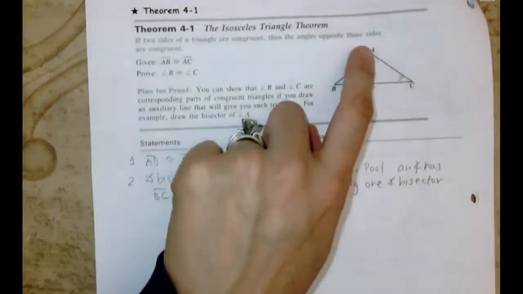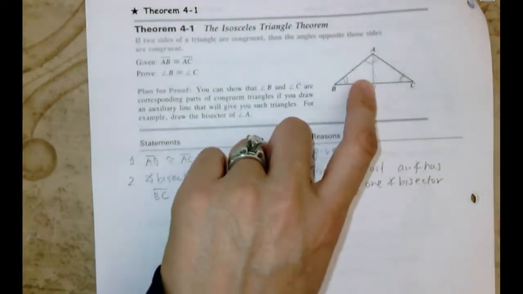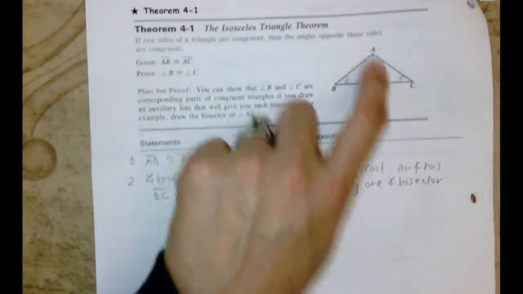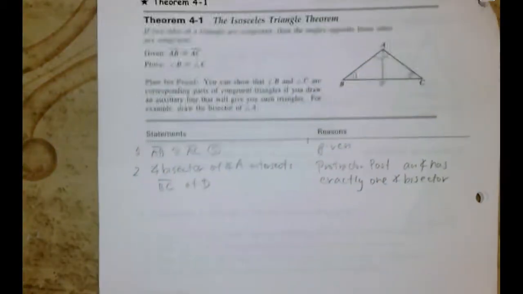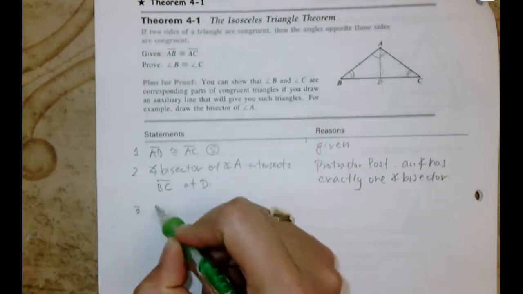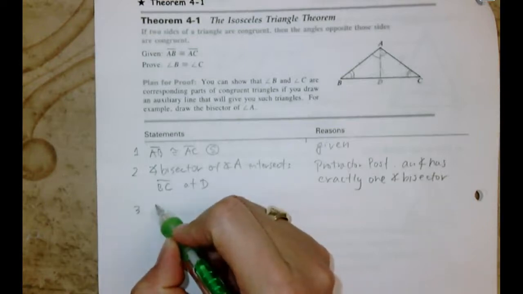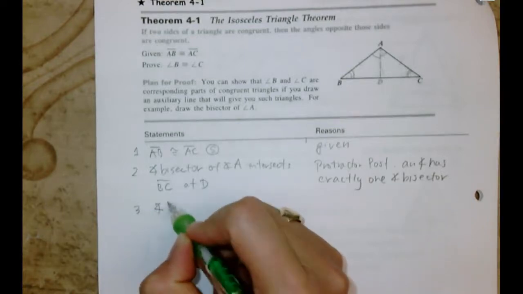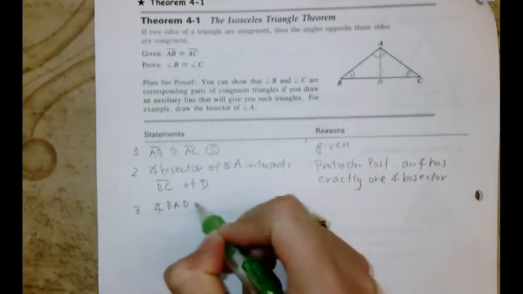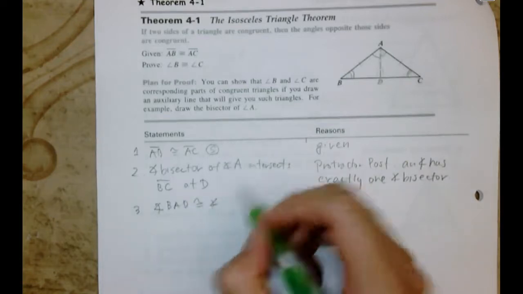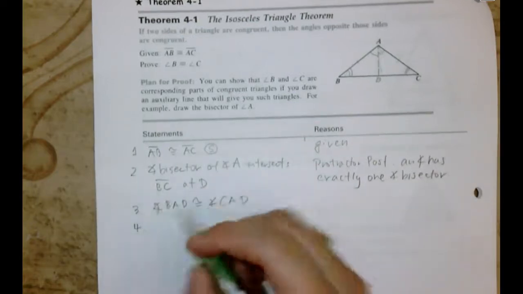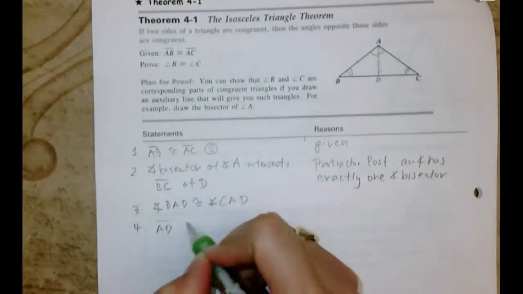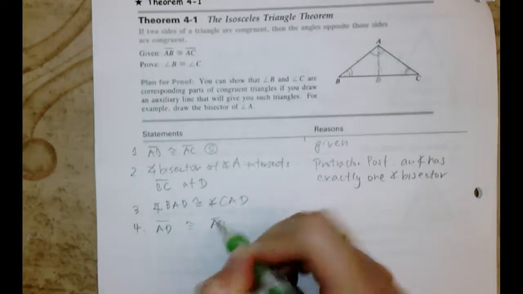Okay, and there's only one unique such line because there's no two angle bisectors you can draw from the one angle. So that's what this is. Okay, and the 3, angle BAD is congruent to angle CAD. You can do the reason there. 4, segment AD is congruent to segment AD.